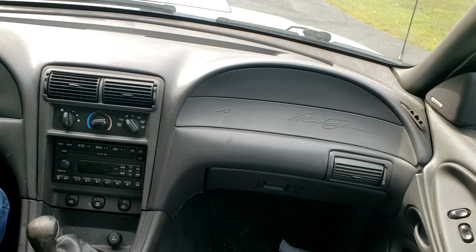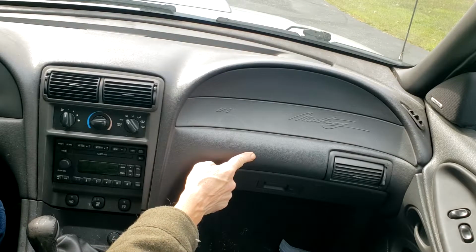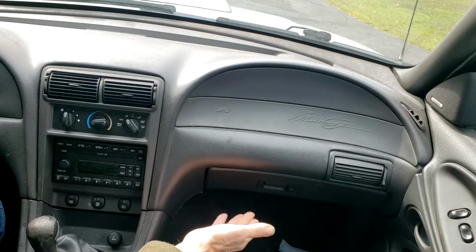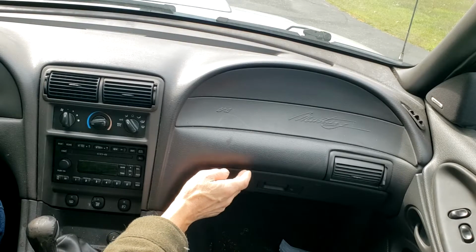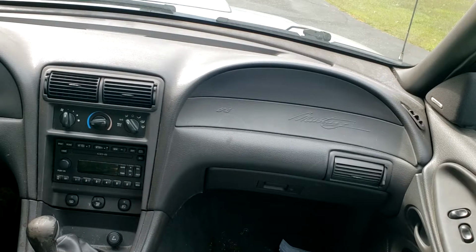The resistor is going to be located under the glove box, or behind the glove box and under the dash, right behind the glove box. So it's pretty easy to find, not too hard to access. You do have to kind of crouch down to get to it, but as things go, it's fairly easy access and fairly easy replacement. So let me take you over there.